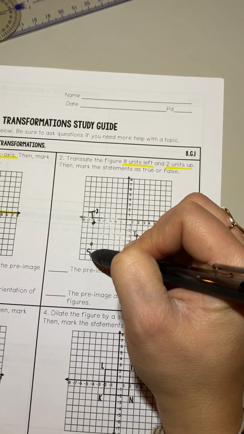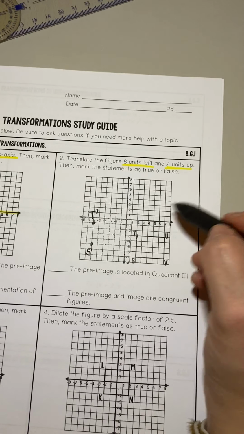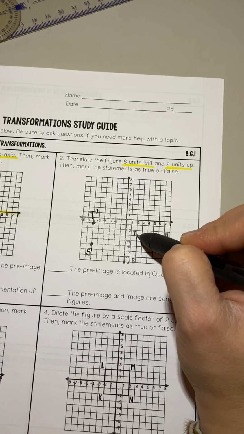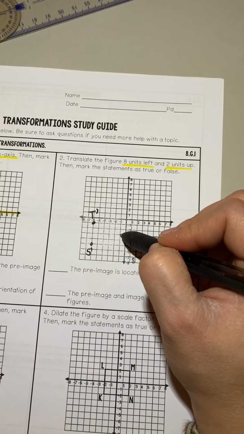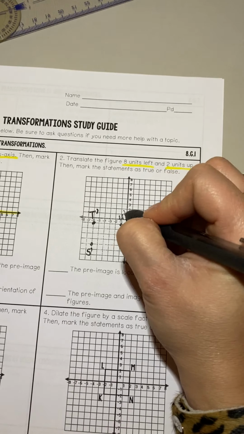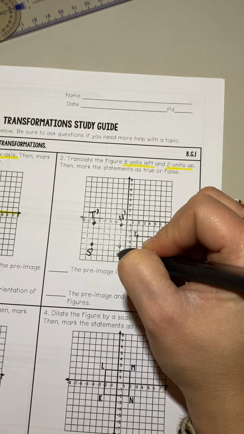And rectangles are pretty easy because you know where they're supposed to land, because they have to be in line with each other. U is 8 to the left, 1, 2, 3, 4, 5, 6, 7, 8, and 2 up. V, 8 to the left and 2 up.